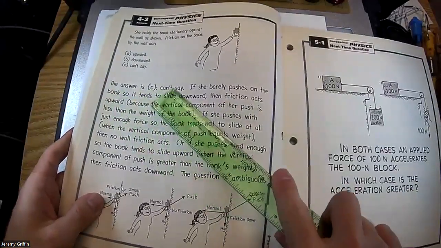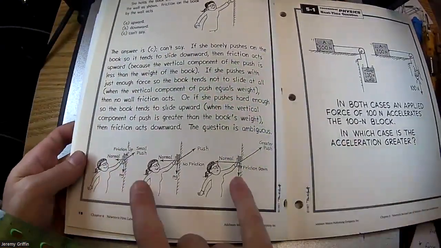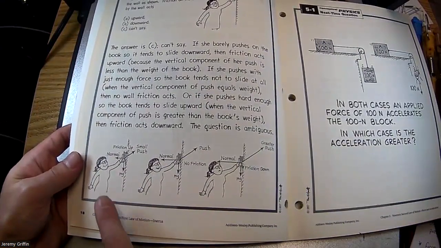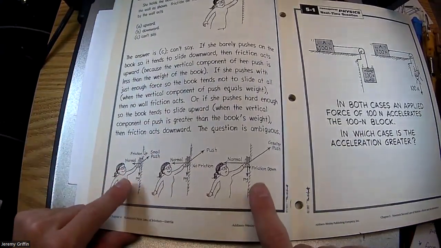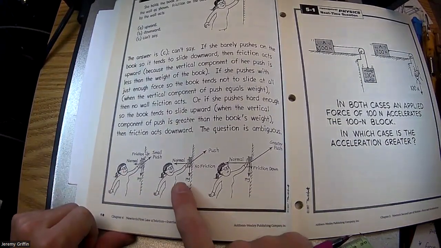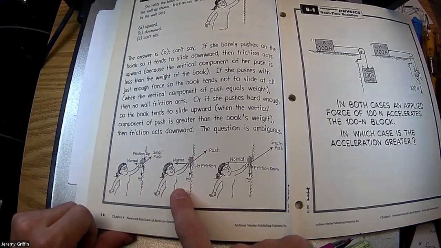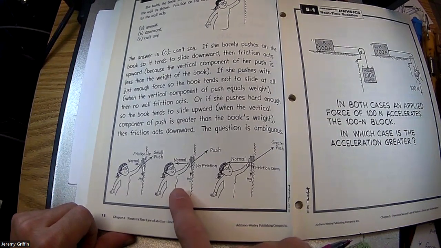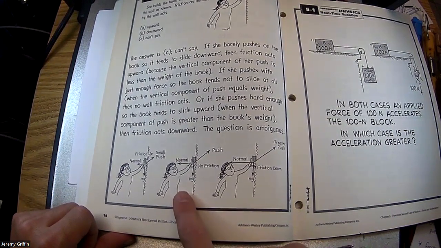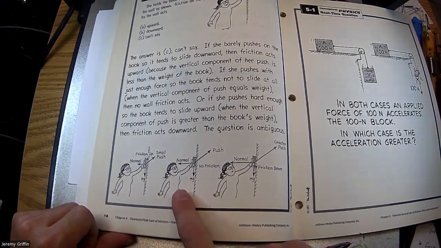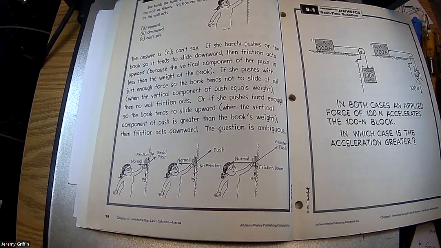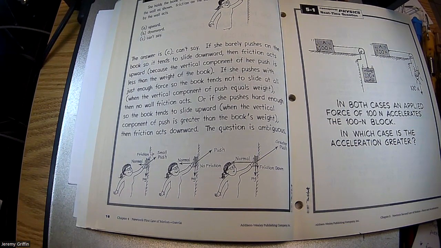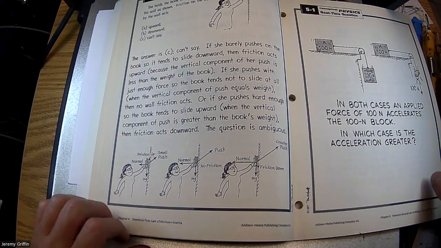The answer is C. Can't say. Oh, and look what they have here. Free body diagrams. A small push. Here's a large push. So I just drew you guys basically these two, right? But it is possible that she could have been pushing with just enough force that friction would have zeroed out, so that the weight of the book would have canceled with the upward component of her pushing force. That could have been the case too. There might be zero friction.